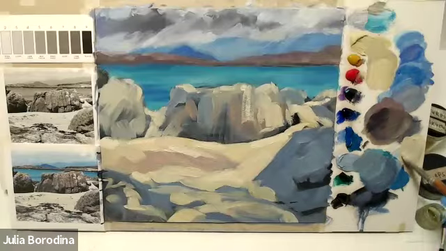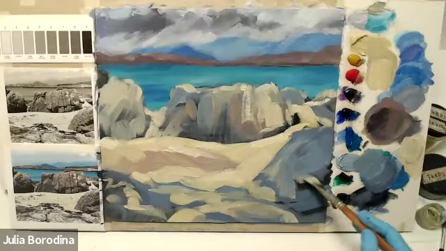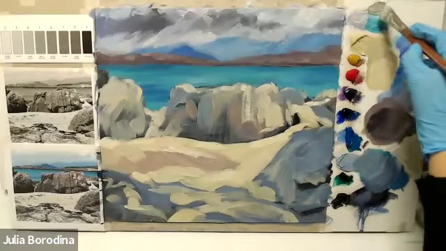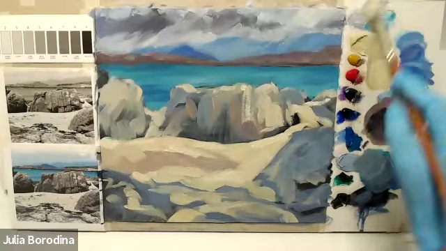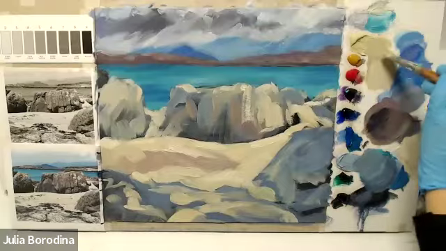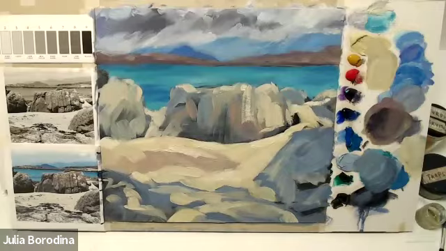Okay, I might just put a tiny bit of that texture somewhere here. Okay, a little more white.